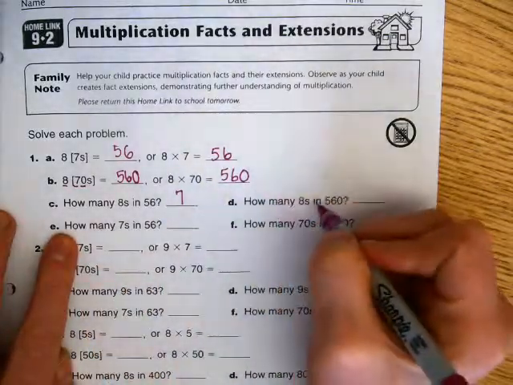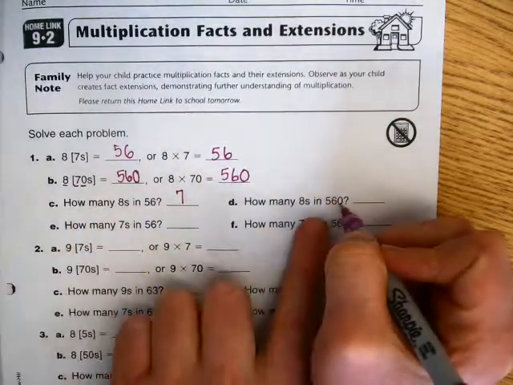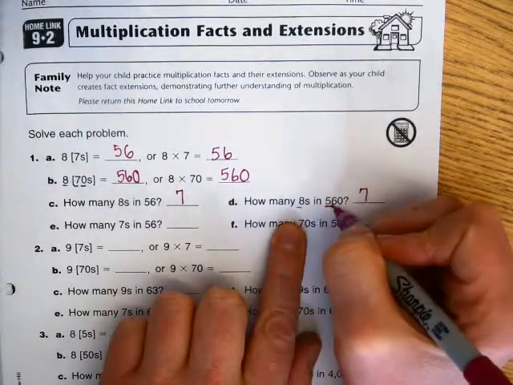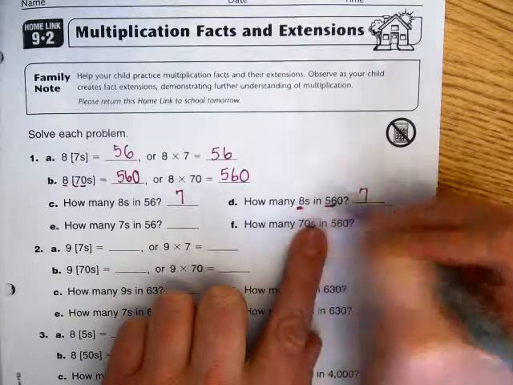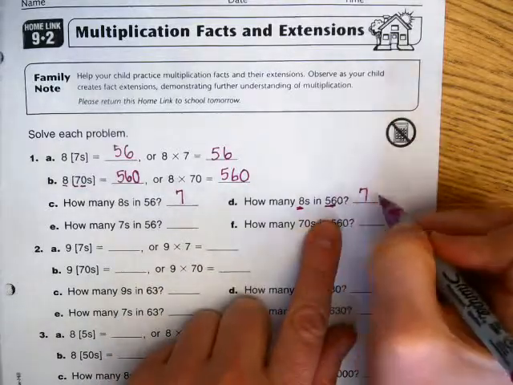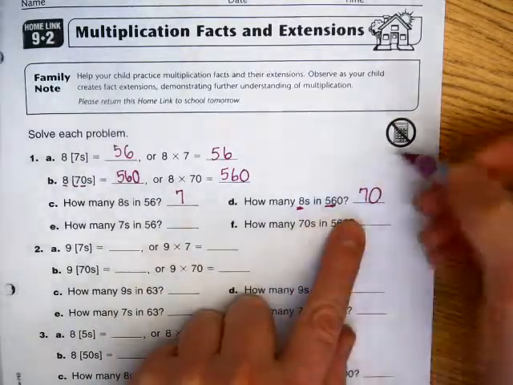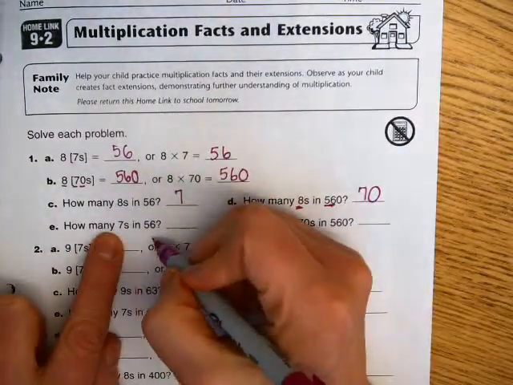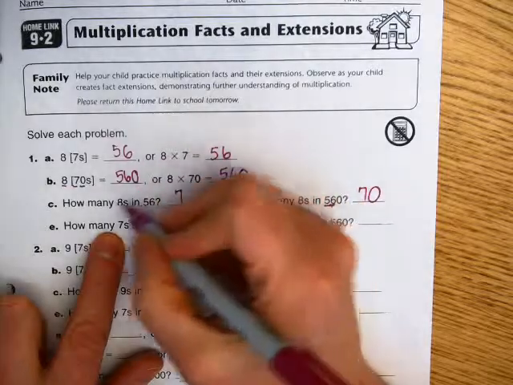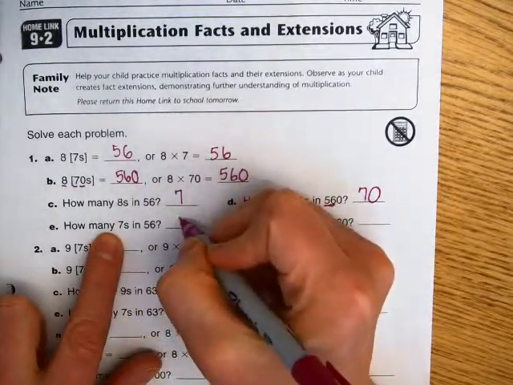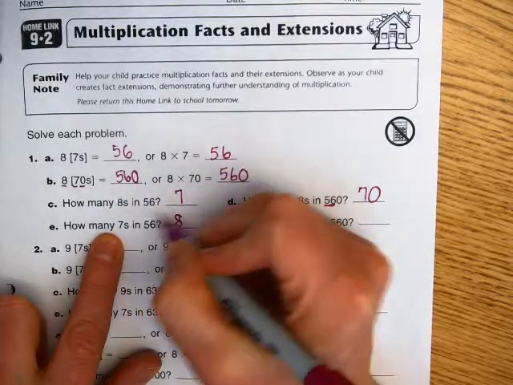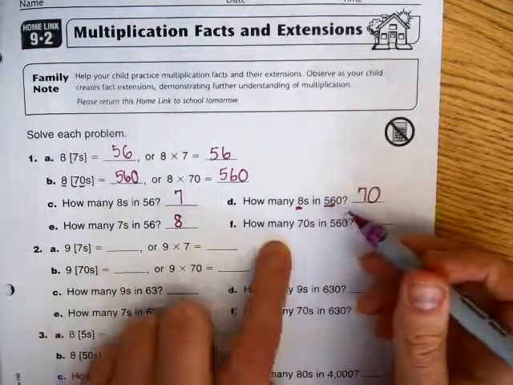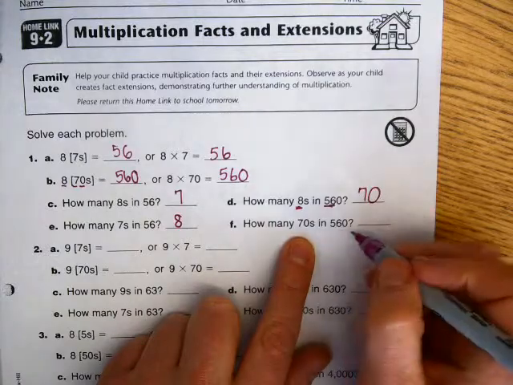So for D, how many 8s are there in 560? Well, we know there are 7 8s in 56. Again, I underline them to keep track of things. Then we have 1 0 left, so you still just add the 0 on the end. There's 7 8s in 560. How many 7s are there in 56? Well, we can use the turnaround rule here, and there's going to be 8 7s in 56 because there are also 7 8s. That works here.